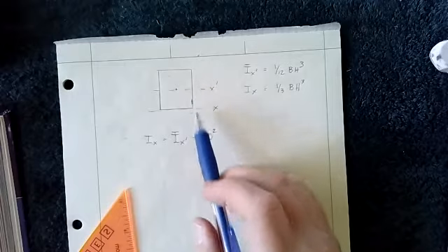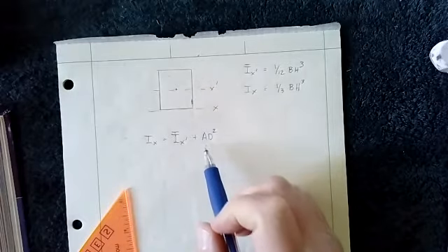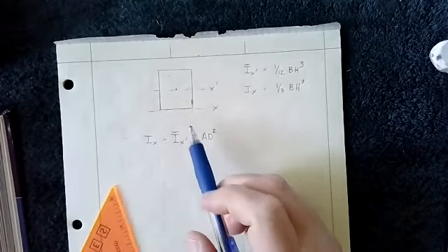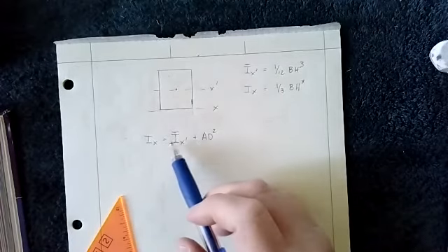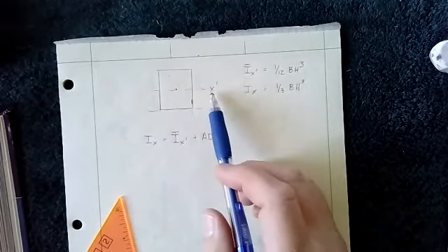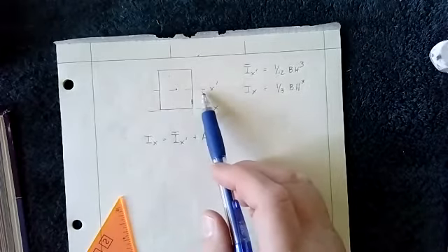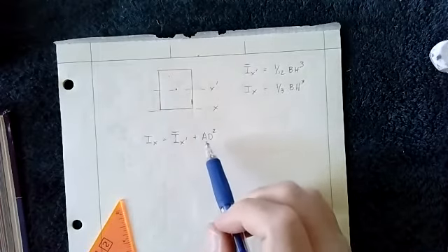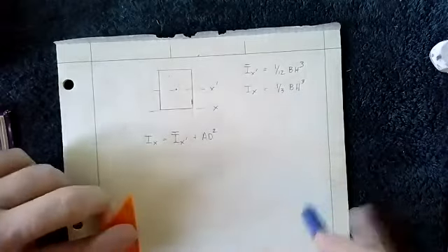So you have what's called the parallel axis theorem. This is a simple equation that allows you to calculate the moment of inertia about any axis that's parallel to the centroid axis. There are ways to derive it with mechanics, but that's way beyond the scope of what we're doing.